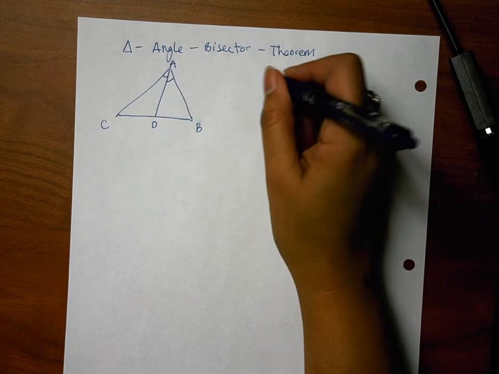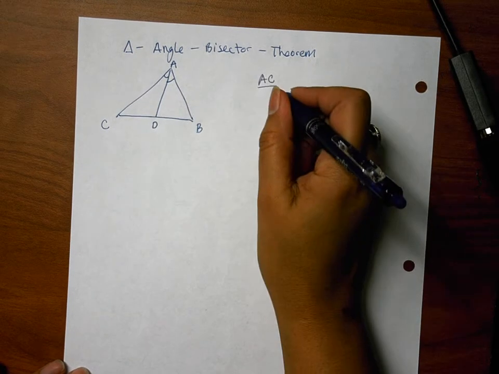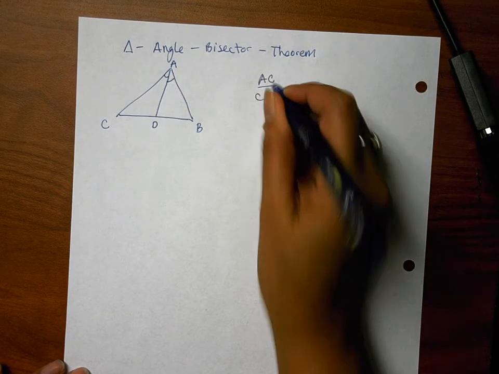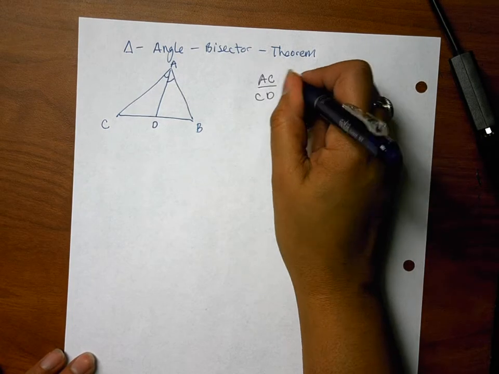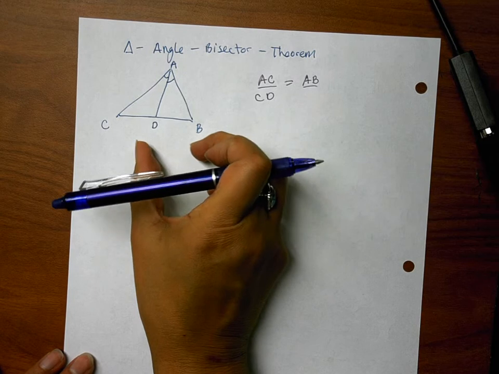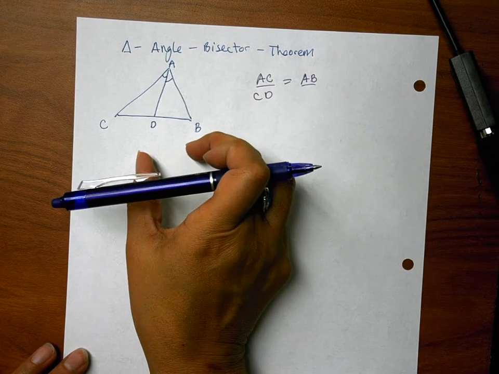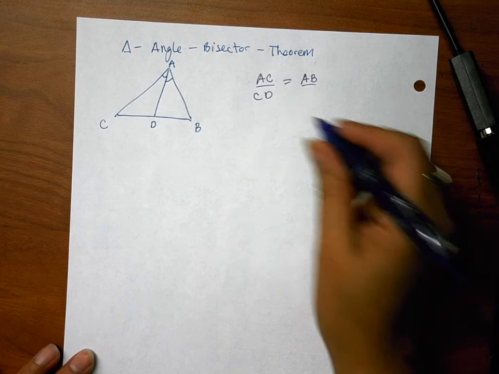And the rule is AC, that's this length, over CD will equal AB over BD.